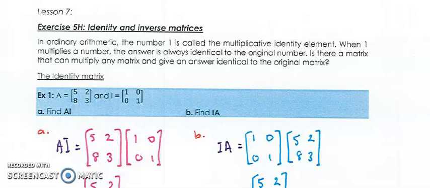So in ordinary arithmetic, the number 1 is called the multiplicative identity element. In other words, when 1 multiplies a number, the answer is always identical to the original number. So 5 times 1 in English terms is saying how many lots of 5s are there if we multiply it by 1. In this case, because there's only one group of 5, your answer is 5. So the number 1 is the multiplicative identity.